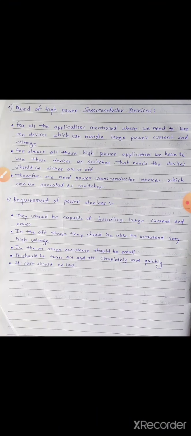Now looking to the next point, the need of high power semiconductor devices. Why do we need high power semiconductor devices? The applications mentioned earlier need large power, that is large current and large voltage, because these are high power applications. So they use high power devices. Therefore there is a need of high power electronic devices.